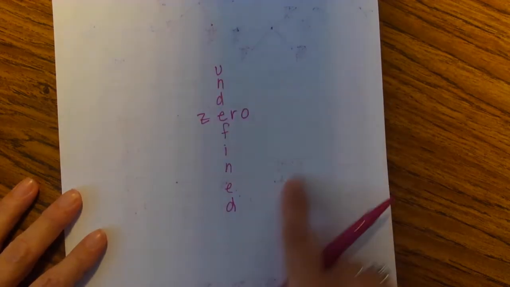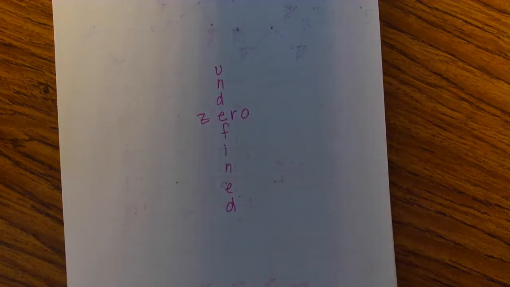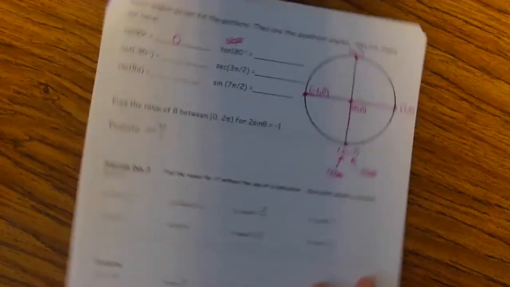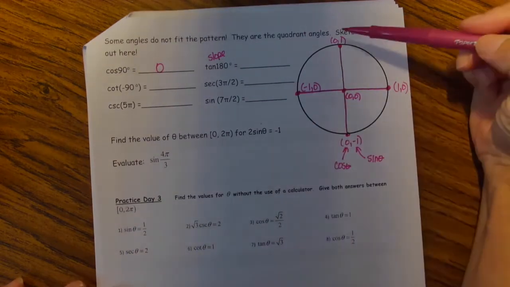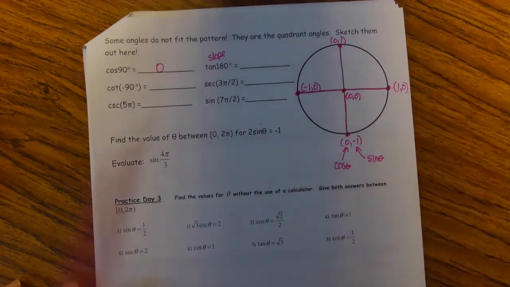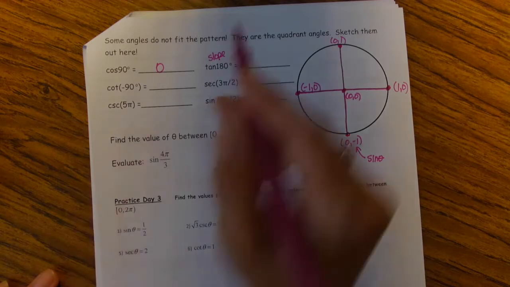So if you're an English person and you like your words to look like what they are, you could write that down. Right? You can remember tangent is slope. So if tangent falls along this line, it's 0. Tangent falls along this line, it's undefined. So what's tangent of 180? 0.